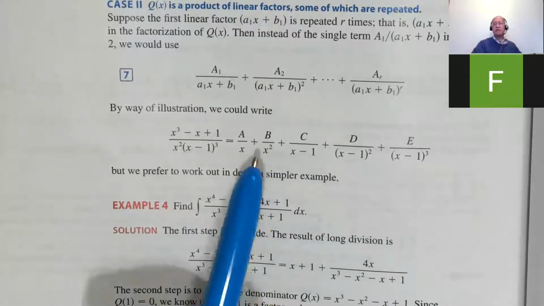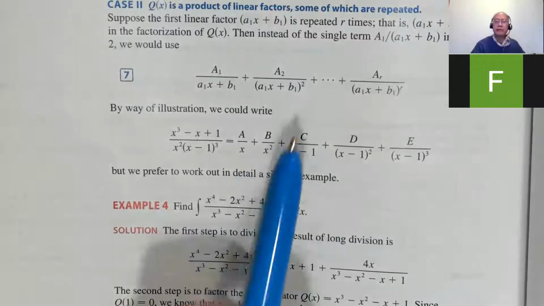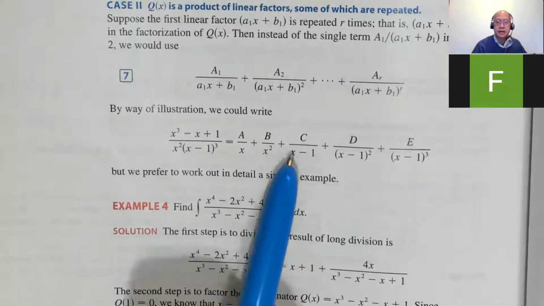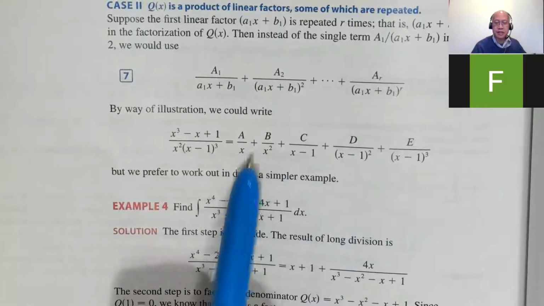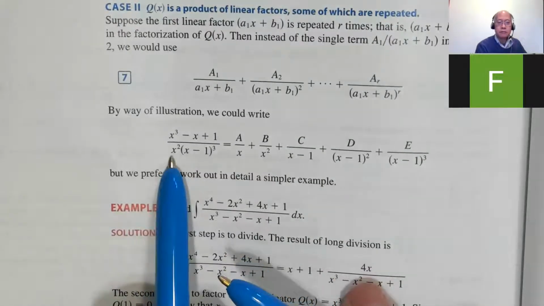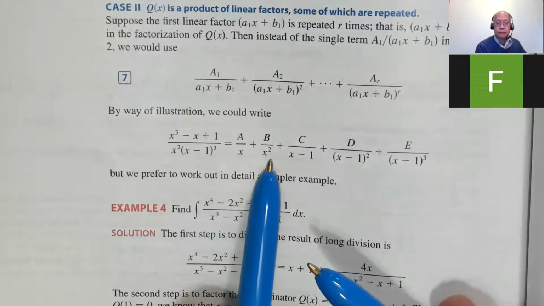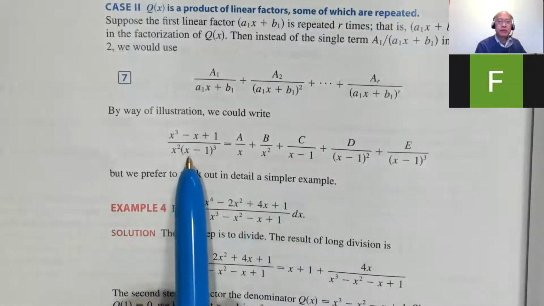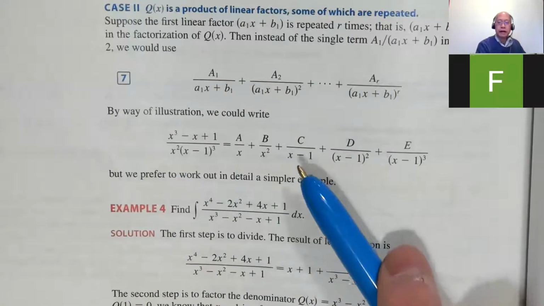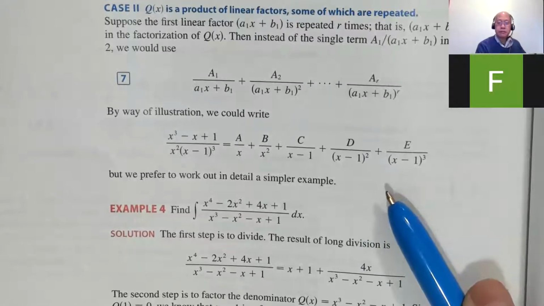And you can clearly see how messy this would be for the algebra to get a common denominator. So this is what I might ask you on the test, is not to finish this, but just to set it up. Okay, so again, one more time, notice it's x squared, right? So over here, you go x squared. This is x minus 1 cubed. So I'm going to go x minus 1 squared, x minus 1 cubed.